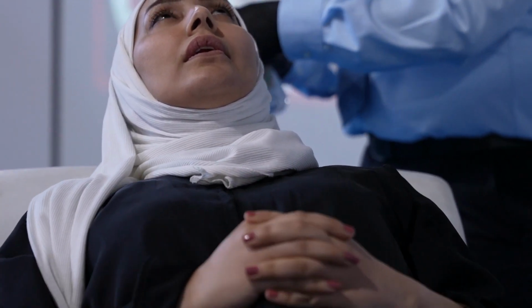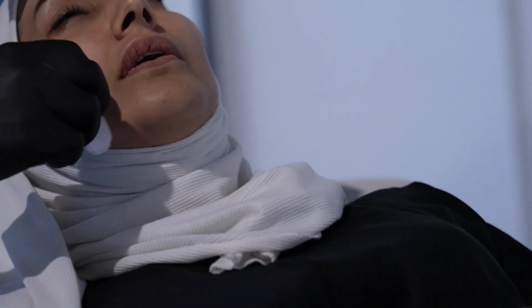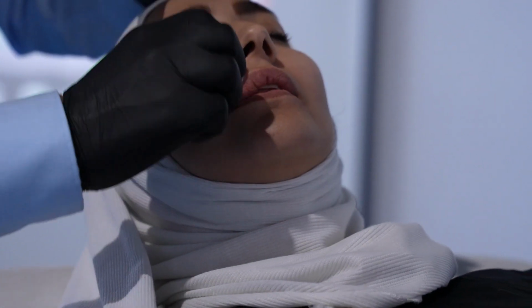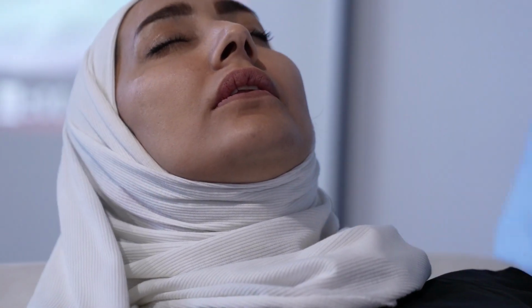The more careful you are about infection control the better, because most of the time side effects are due to the failure of the infection control.